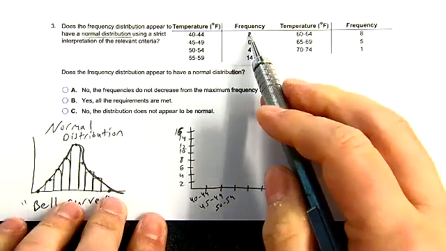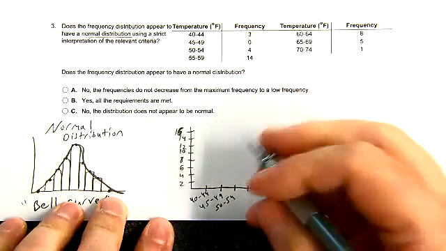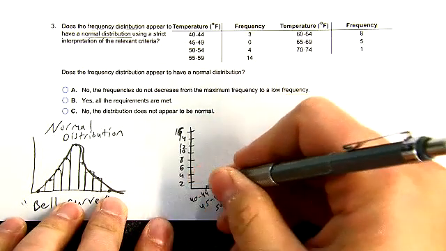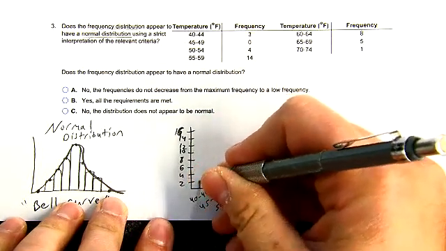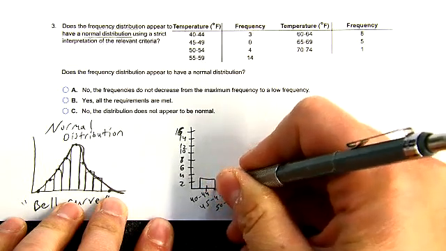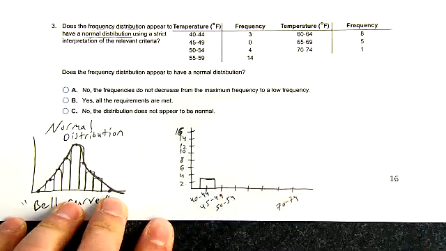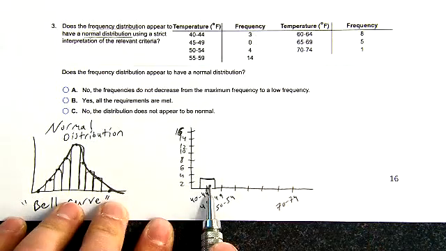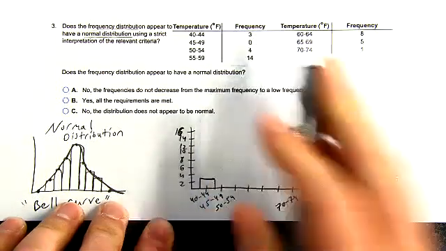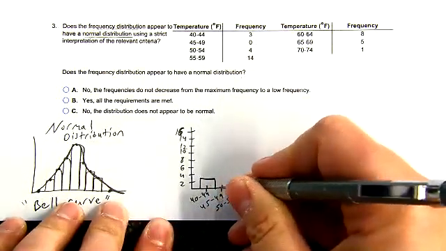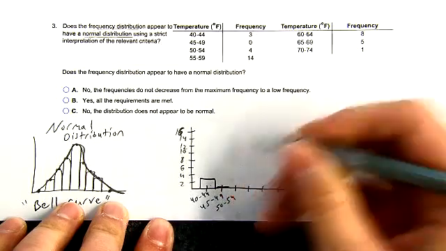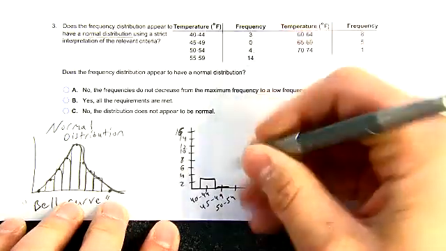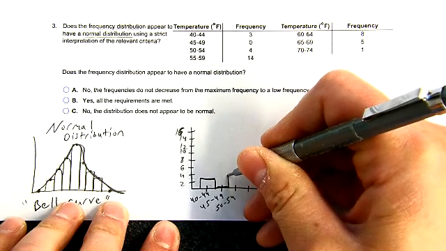So the first one has a height of 3. So I go up to 3, which is right here, and I draw a bar over and down. So this has a height of 3. This one has a height of 0, so the next bar is just flat on the axis. The next one has a height of 4, so we would go to 4.